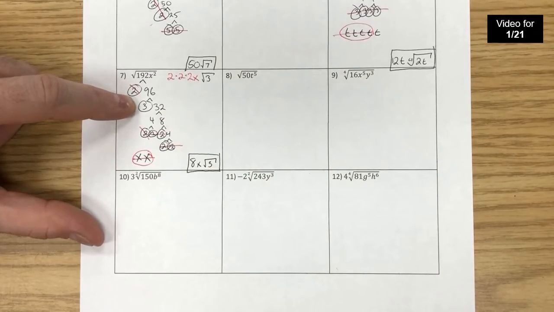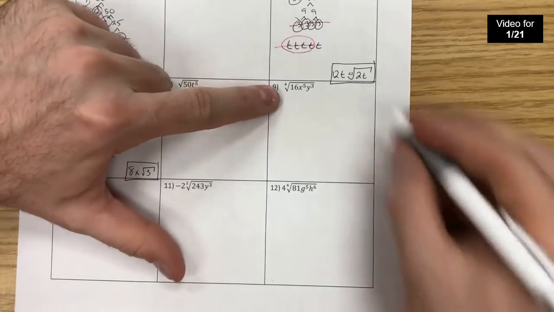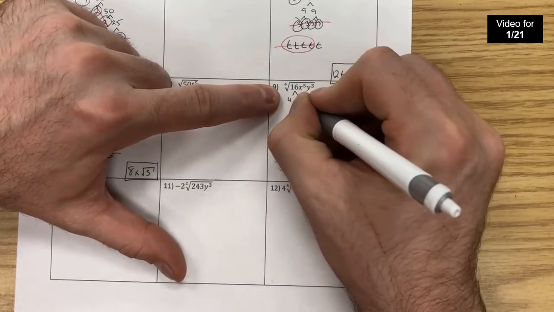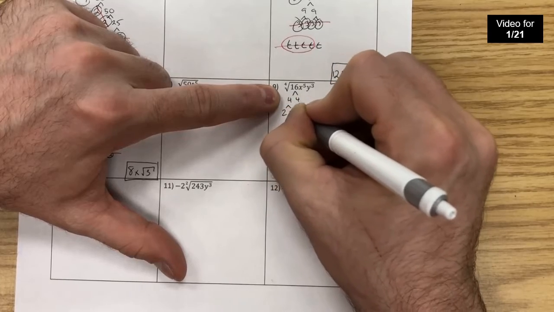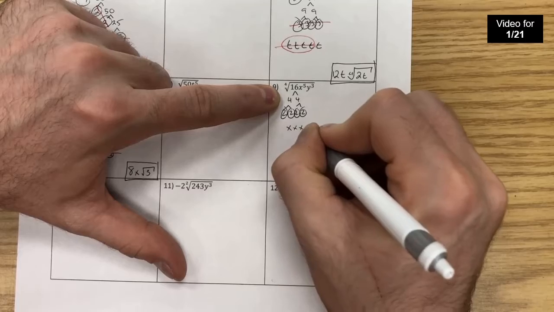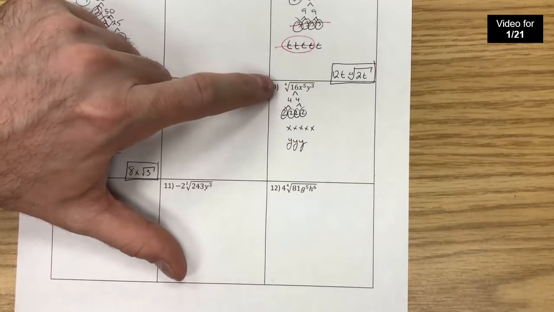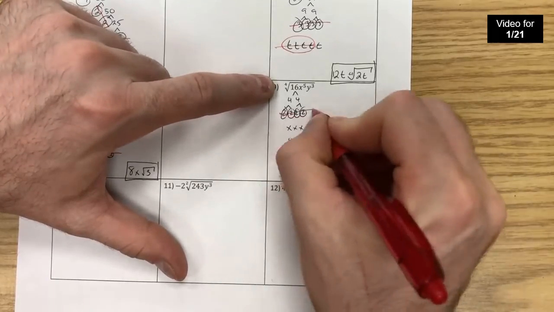Perfect. Sometimes you can't bring anything out. So like on this example, if I break down my 16 into a 4 and a 4, which breaks down into 2s, I have 1, 2, 3, 4, 5 x's and 1, 2, 3 y's. I'm looking for 4 of a kind, which means I know I can bring out a 2.